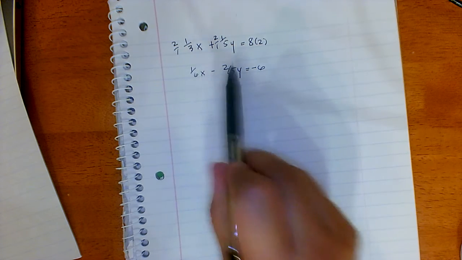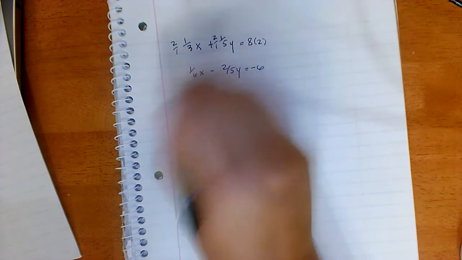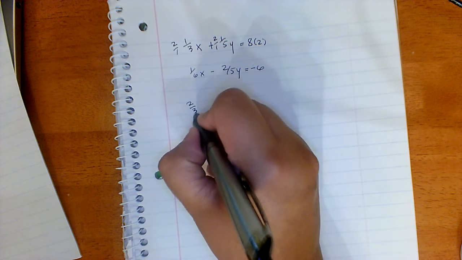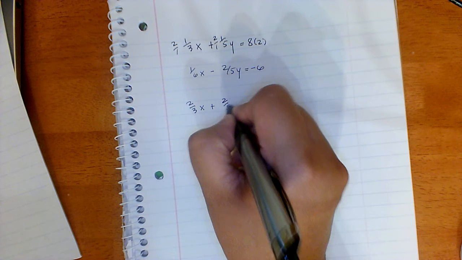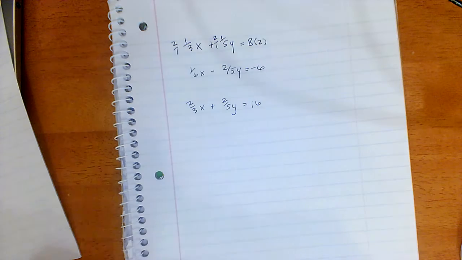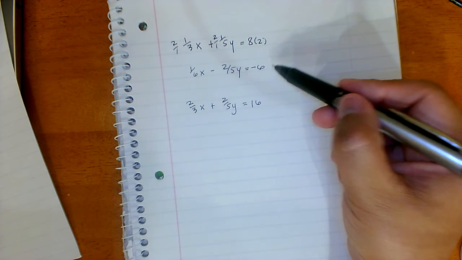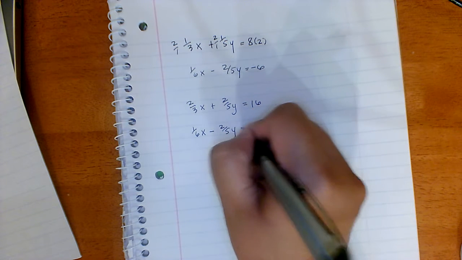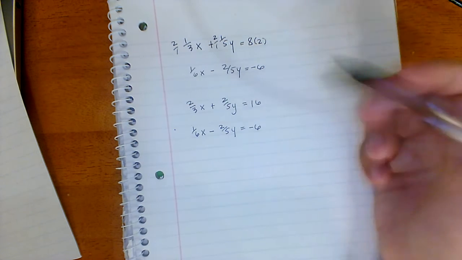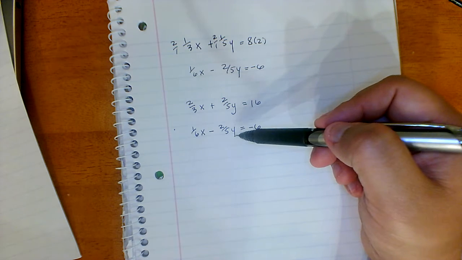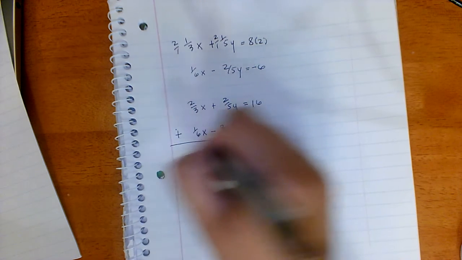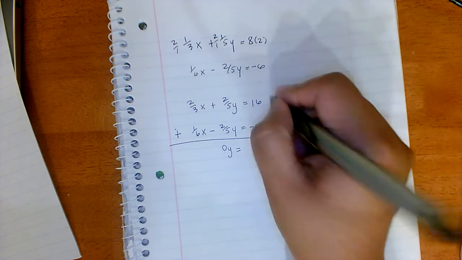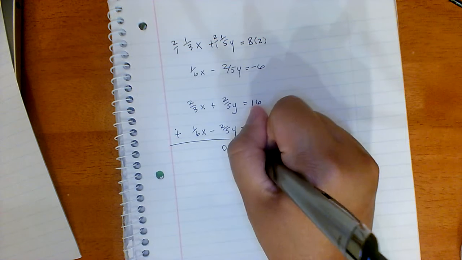And just like last time, because of the fractions, I'll write it this way here. So now this equation, I'm multiplying it by 2, and that's going to make it look like 2 over 3x plus 2 over 5y equal to 16. I'm going to leave that second equation alone. 1 over 6x minus 2 over 5y equal to -6. Here I have a 2/5 and a -2/5 now. I can just add these two equations together. These two will give me my 0y that I was seeking. 16 plus -6 is going to give me 10.